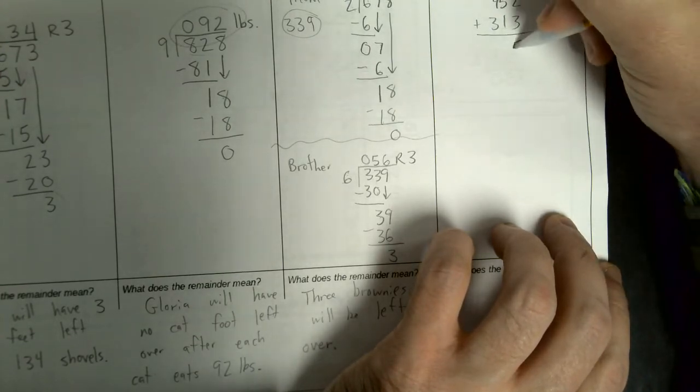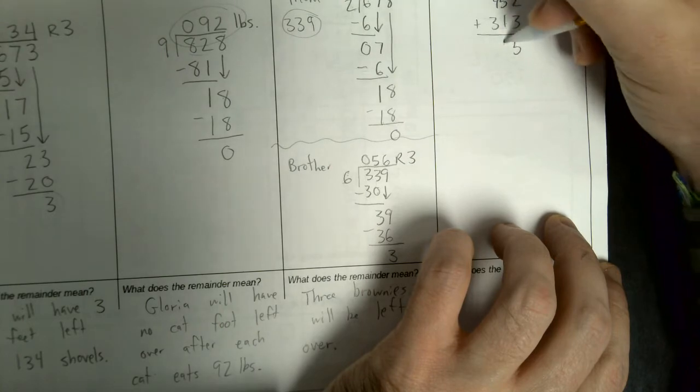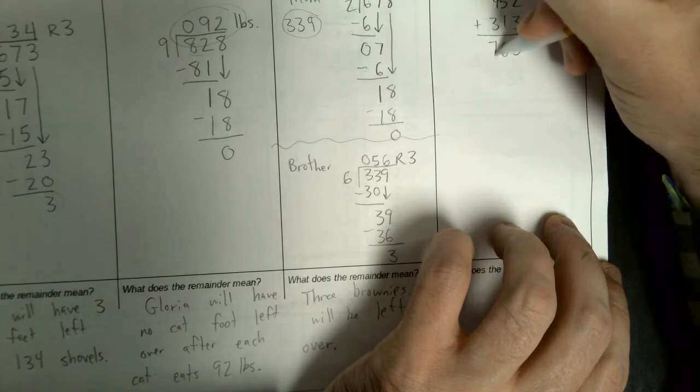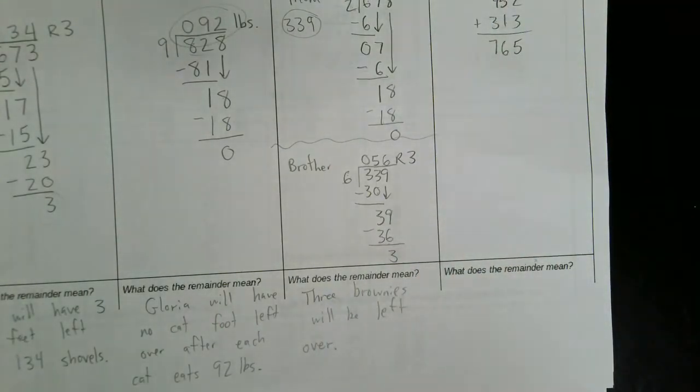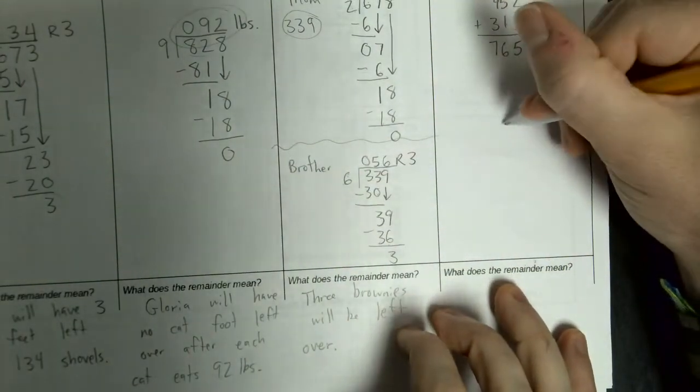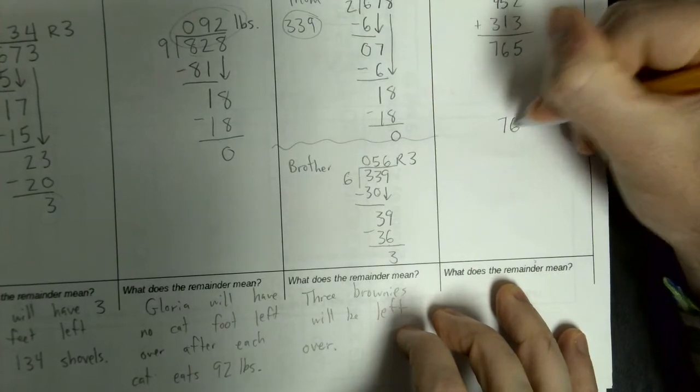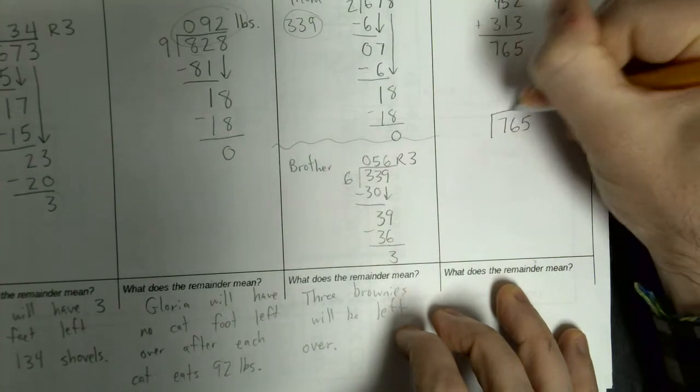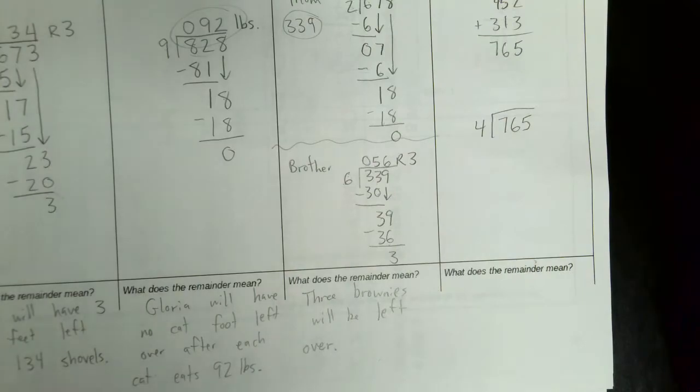2 plus 3 is 5. 5 plus 1 is 6. 4 plus 3 is 7. All right, now 765. That's how many buttons and stamps he has. We're going to divide those into 4 boxes. So we're going to see how many are in each box.